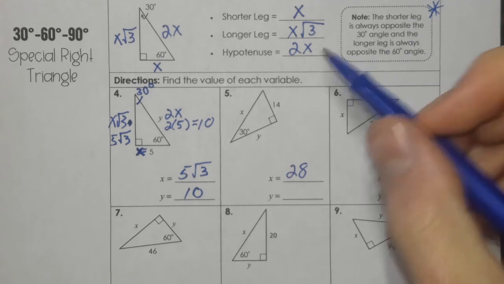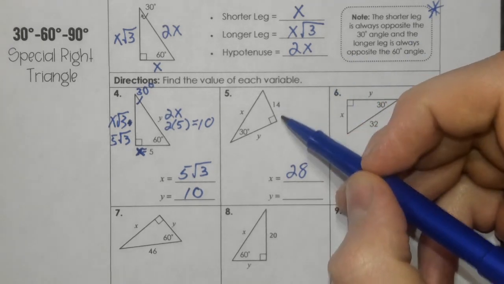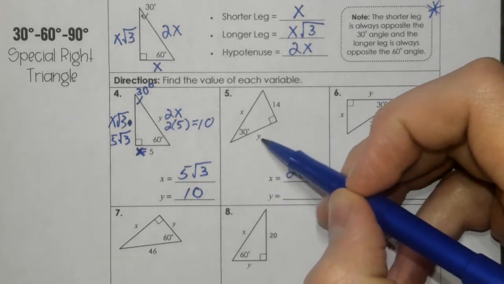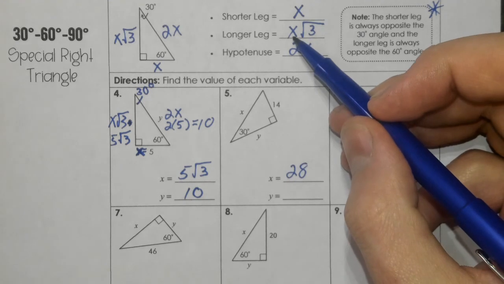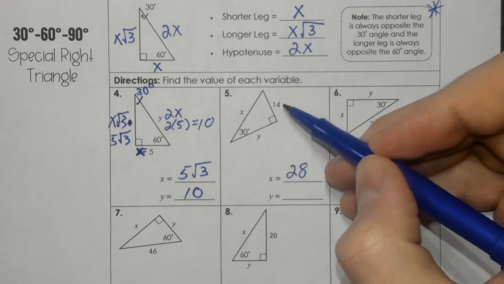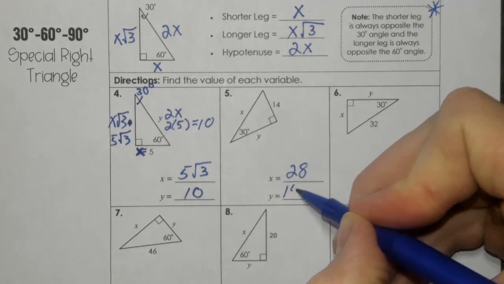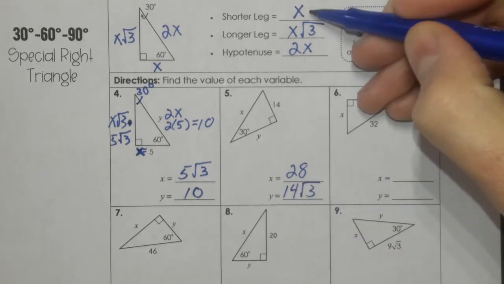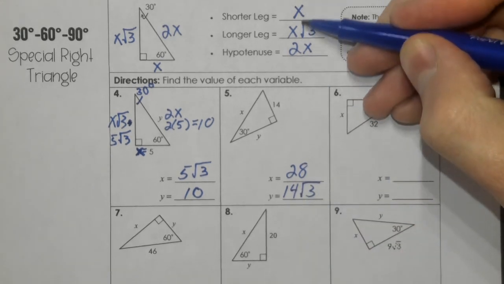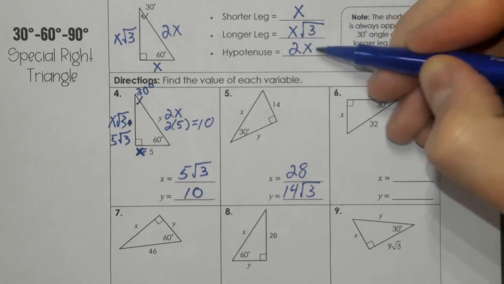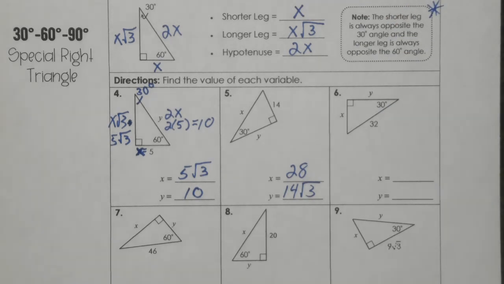Okay. Now, if x is 14, and we said earlier that the long leg, this one represented by y here, is going to be x times the square root of 3. Well, x in this case is 14. We're given that. So it's simply 14 times the square root of 3. You see, I'm always keeping these three in this format. The short leg is x, the long leg is x times the square root of 3, the hypotenuse is 2x.